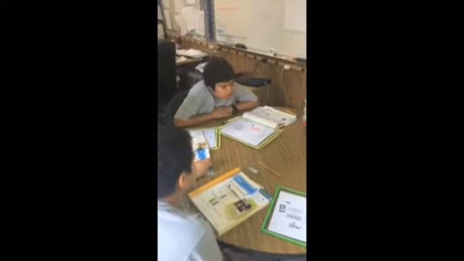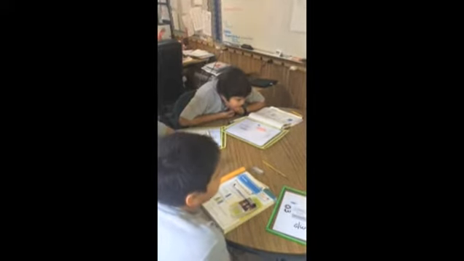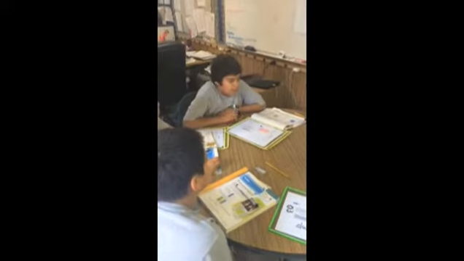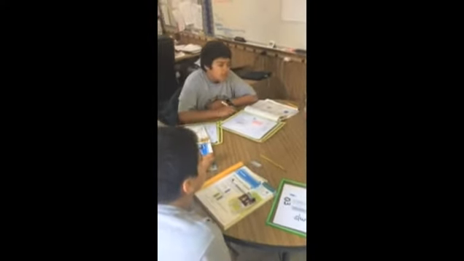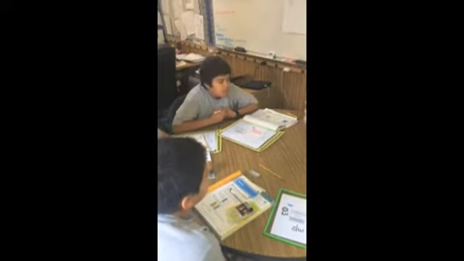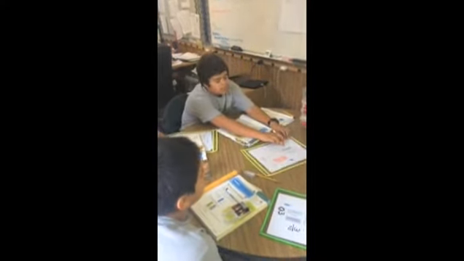How is a decimal and a fraction similar? I think the decimal and the fraction are similar because right here, I think this is the answer.